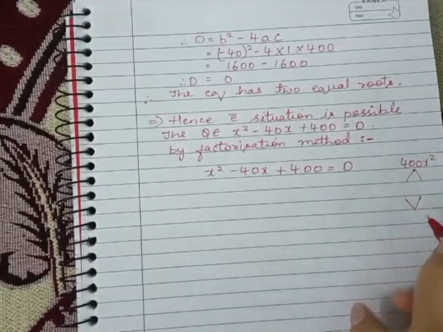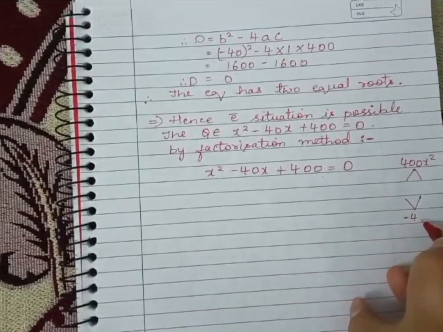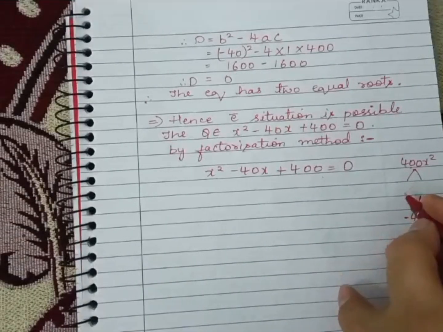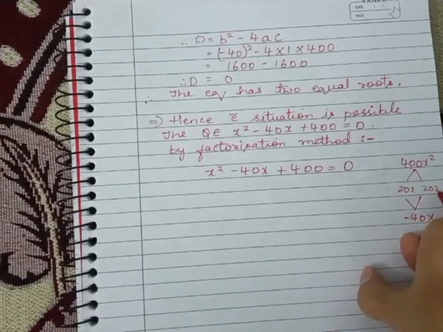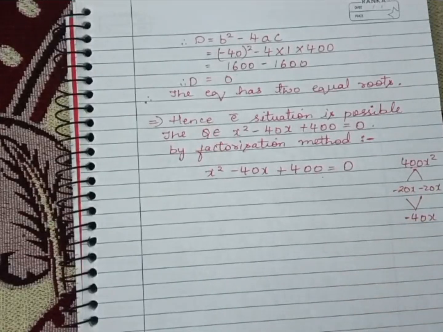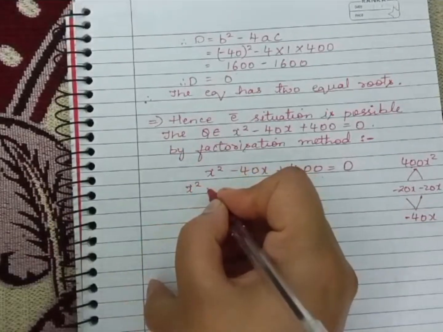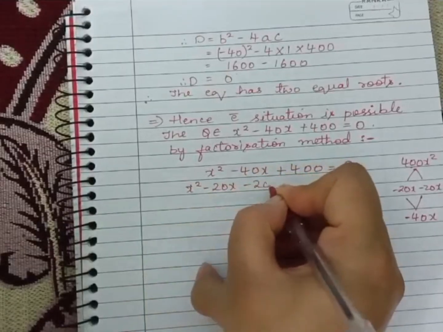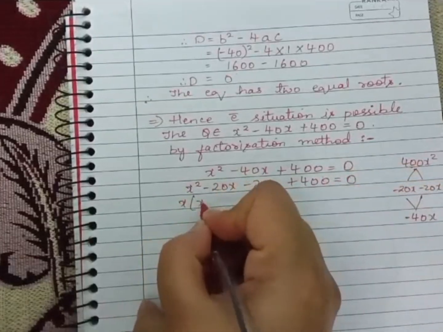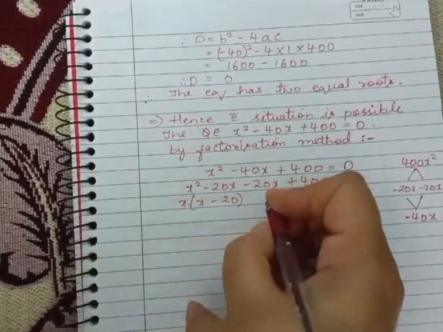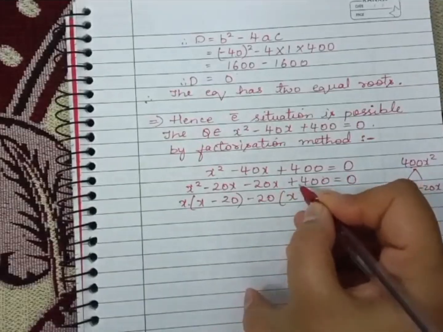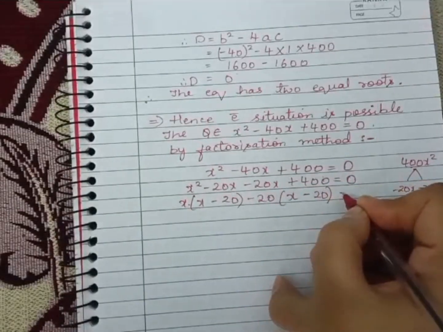If you multiply, you have to get 400x square, and if you add, you have to get minus 40x. Now 20 into 20 is 400, 20x into 20x is 400x square. To get minus 40, minus 20 minus 20 is minus 40x. So x square minus 20x minus 20x plus 400 is equal to 0. x of x minus 20 minus 20 of x minus 20 is equal to 0.